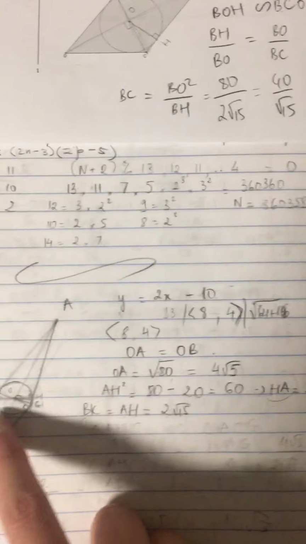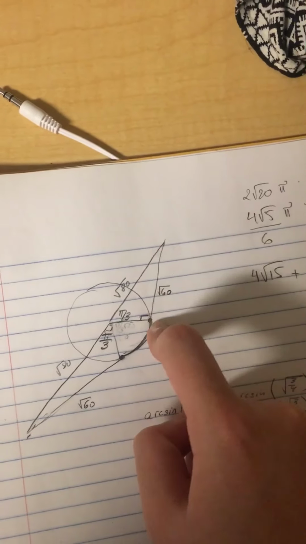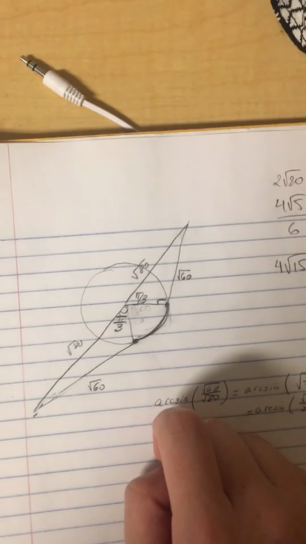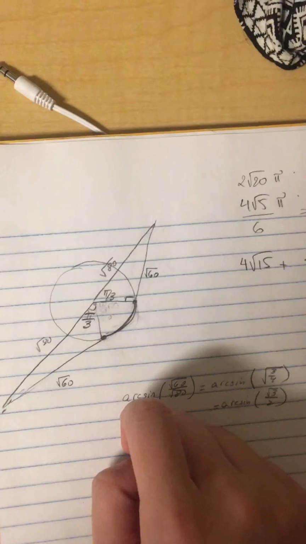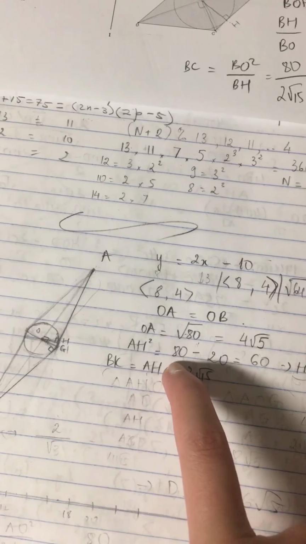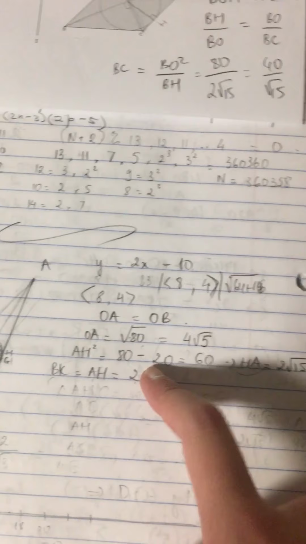And from here I can find AH, because, as in the picture, AH is the tangent line of the circle. So we can use the Pythagorean theorem to find AH, which is OA squared, 80, minus the radius squared, which is 20.